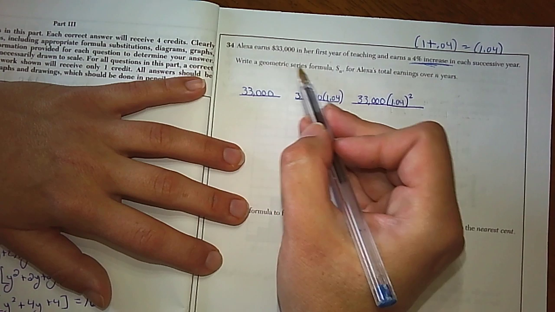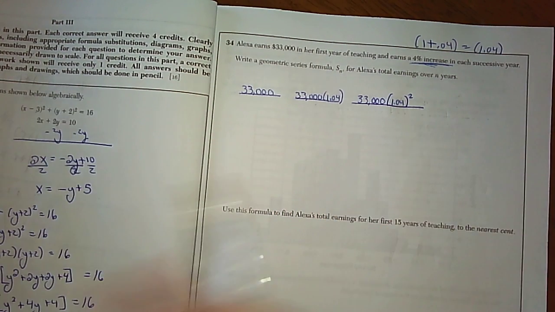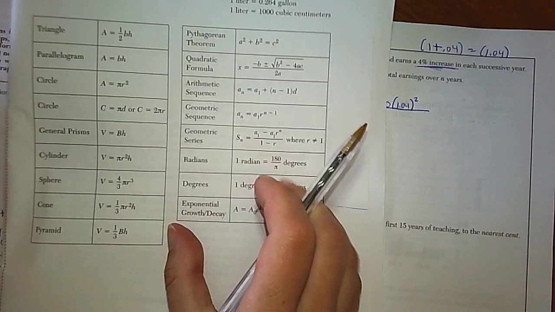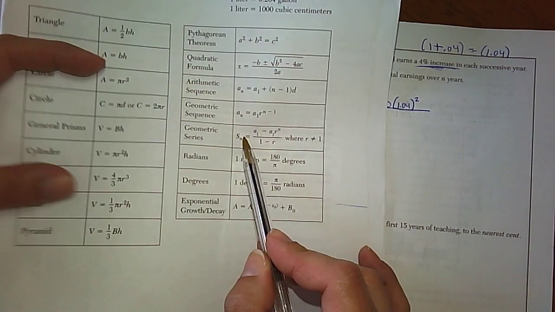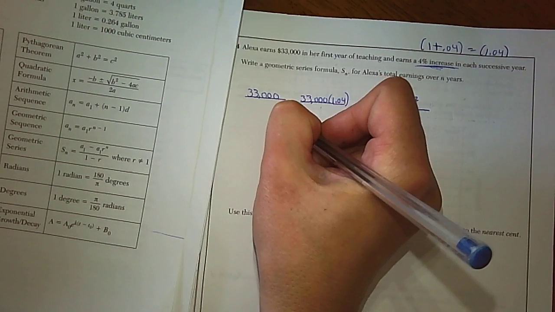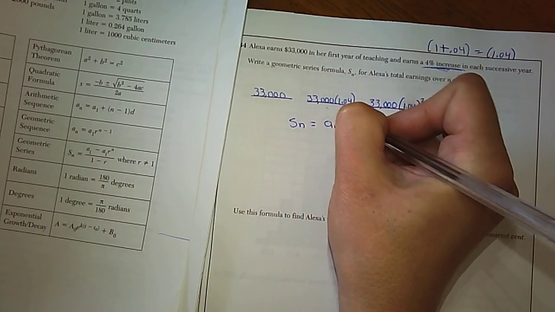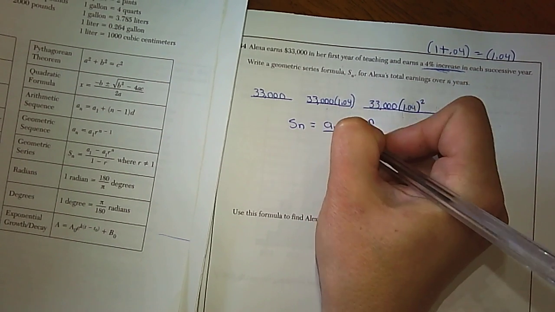So now we want to write a geometric series formula for Sn. All right, that's actually a formula they give us. I'm going to pull up the formula sheet. If you see here on the formula sheet, this is the formula. So I'm going to write that down. So I get Sn equals a1 minus a1 r to the n all over 1 minus r.